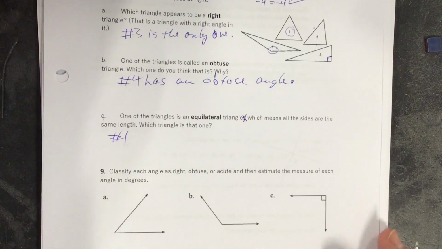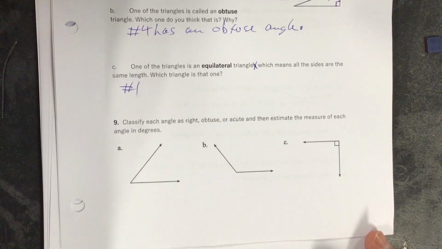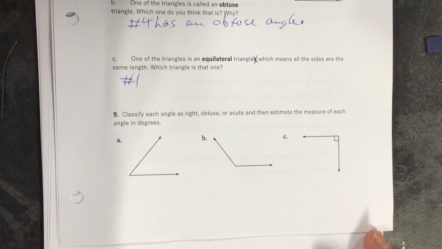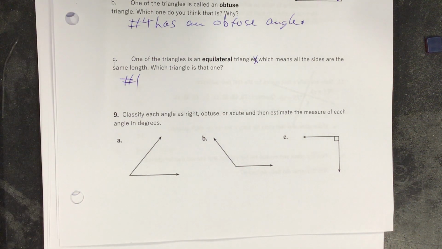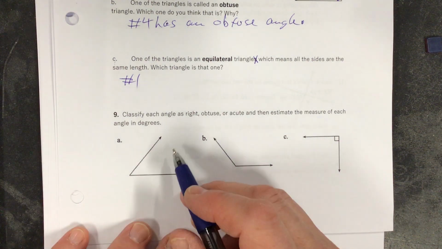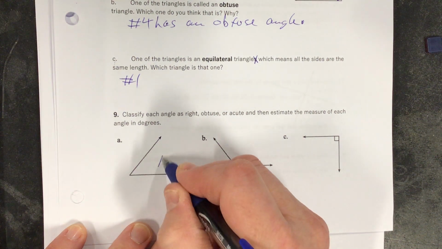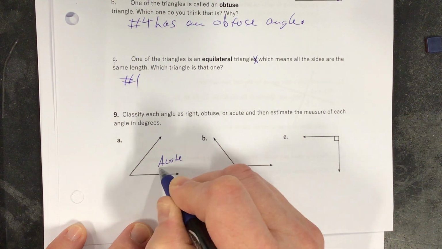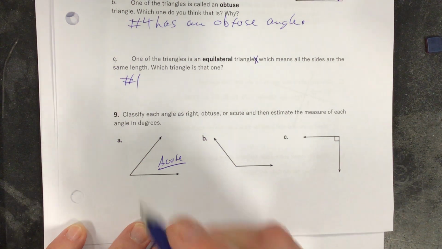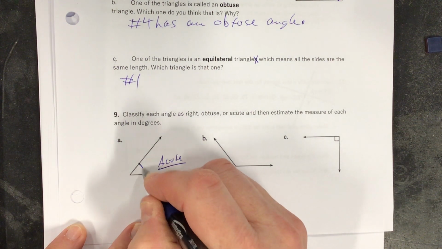Let's go on to number 9. Classify each angle as right, obtuse, or acute. Then estimate the measure of each angle in degrees. Well, this is definitely acute. So you need to write that down. And then the acute angle, we're going to go right here.